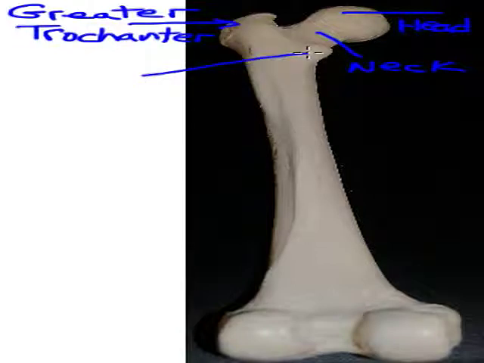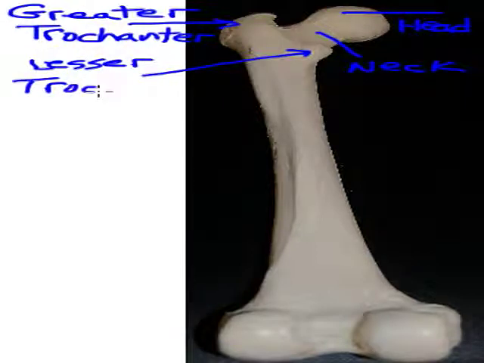Inferior to the greater trochanter and inferior to the neck, we have a smaller, lesser trochanter. These are both major attachment points for hip and thigh muscles.